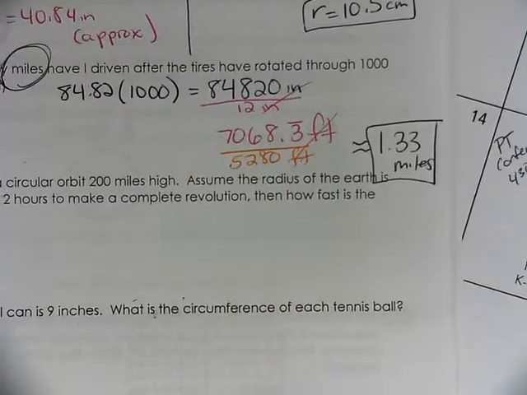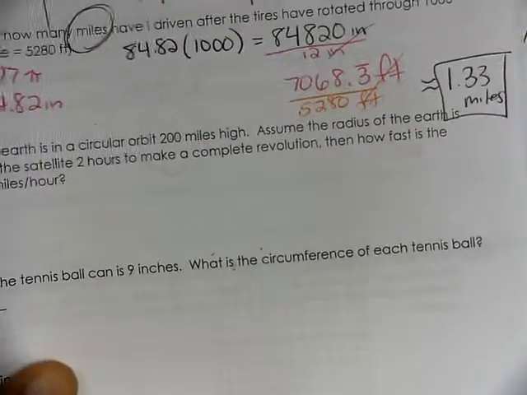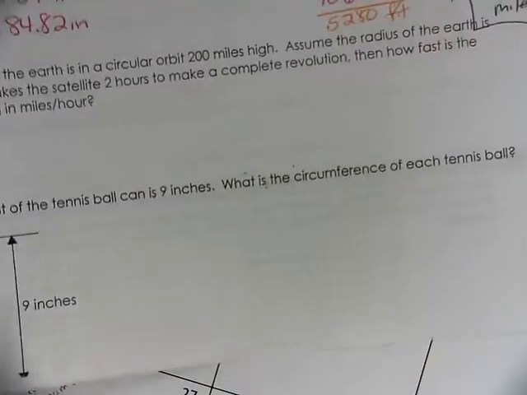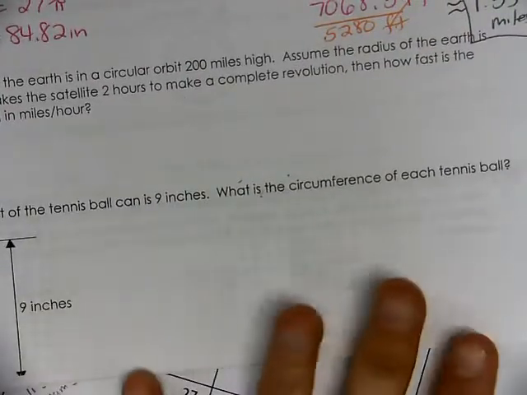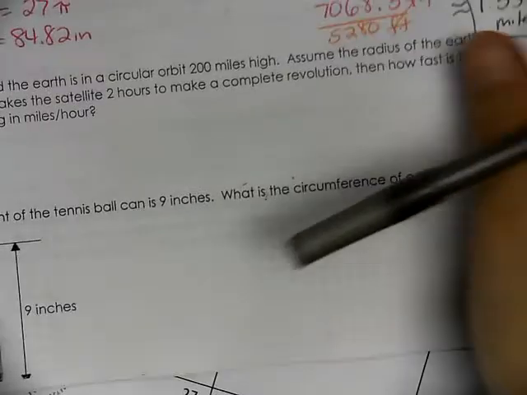Okay. So we're going to have a lot of story problems. Let's try another one. Here we have a satellite around the Earth. It's in a circular orbit about 200 miles high. Assume the radius of the Earth is 4,000 miles. If it takes the satellite 2 hours to make a complete revolution, how fast is the satellite going in miles per hour? So you basically have two circles here.